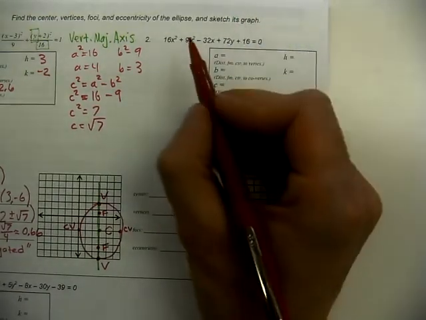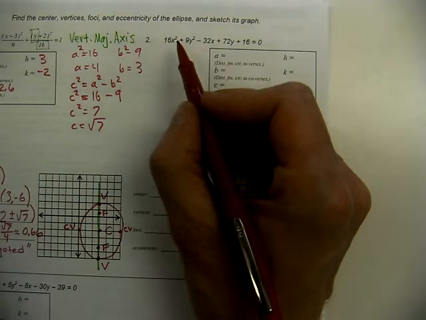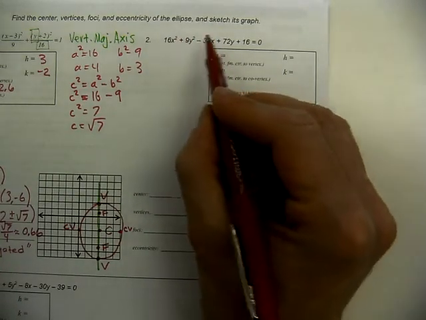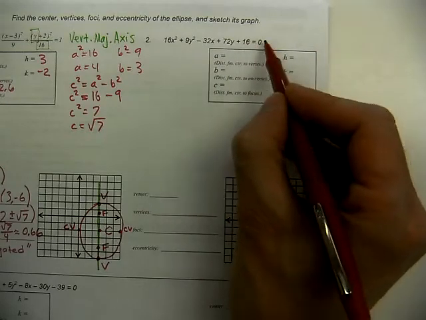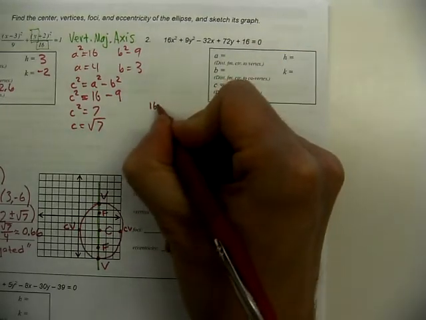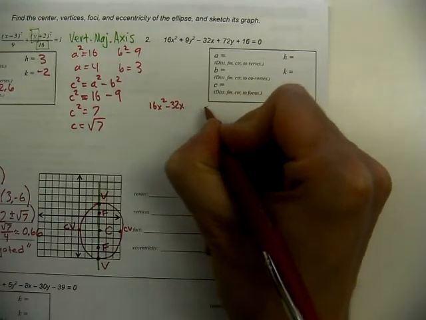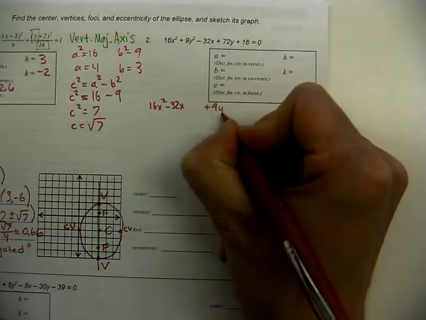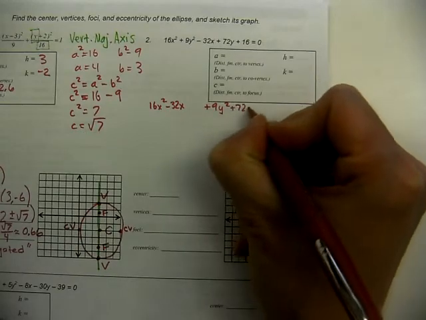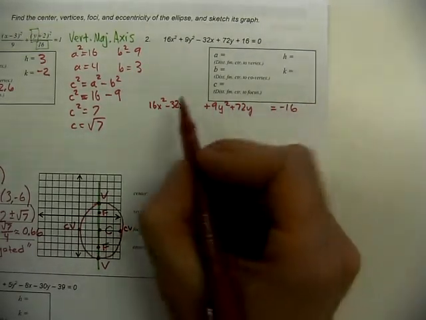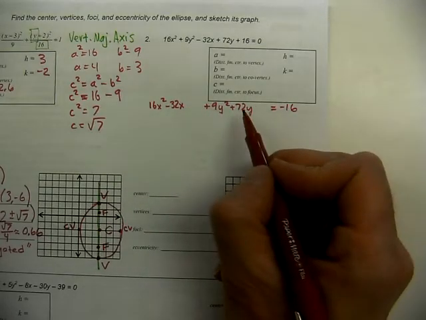So the first thing to do is to bundle up your terms, group your terms with the variables. So bundle up your x's and then bundle up your y's, and we'll put the constant on the other side. So 16x squared minus 32x, leave a little bit of space. Then we have a 9y squared plus 72y, leave a little bit of space, and then equals negative 16. All right, so we've grouped the x's, we've grouped the y's.